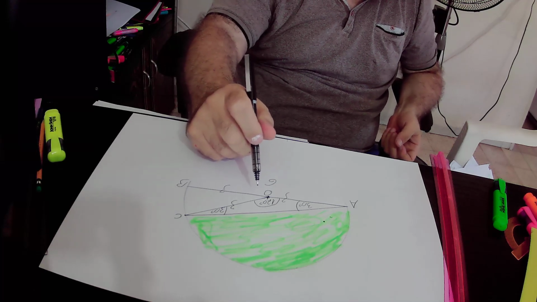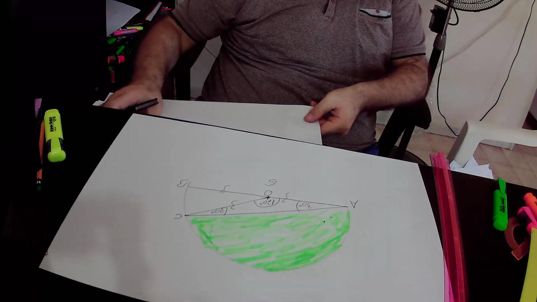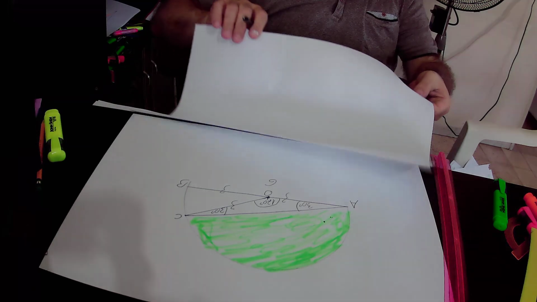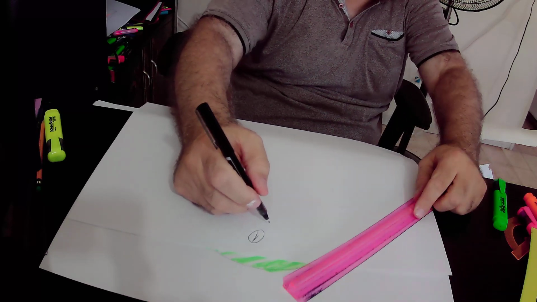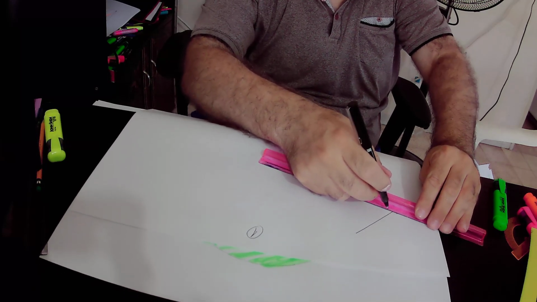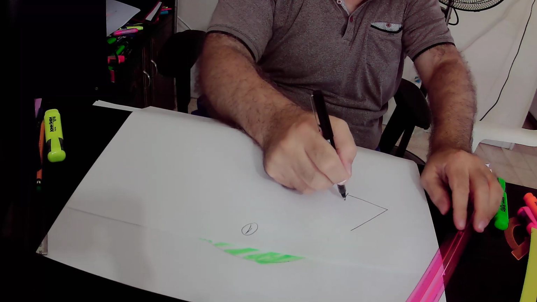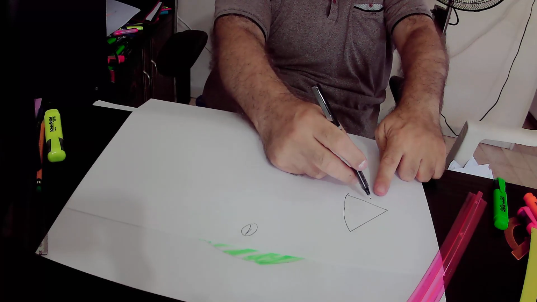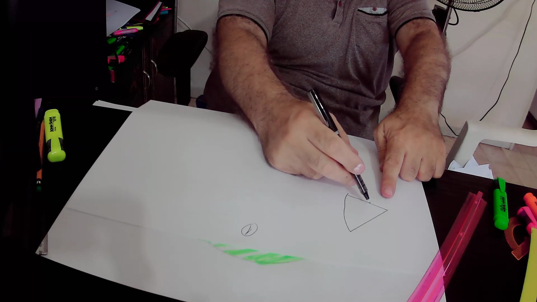What is the area of a sector? Actually, the area of any sector, if we have, for example, this sector, it could be any sector, so here the two legs of the sector are the radii of the circle.